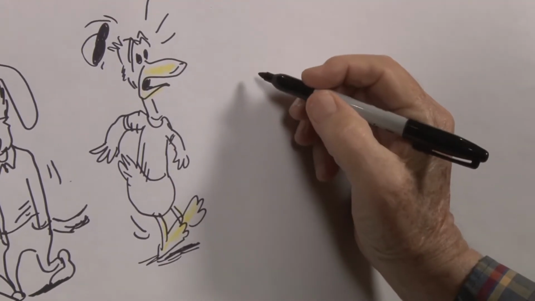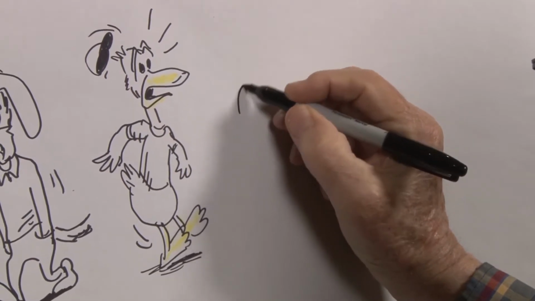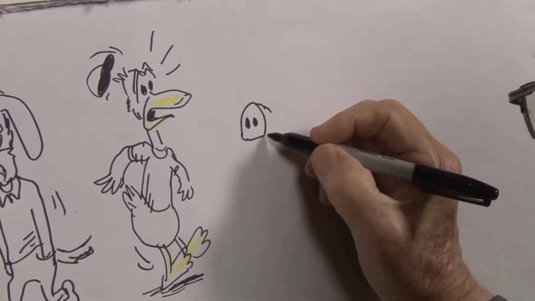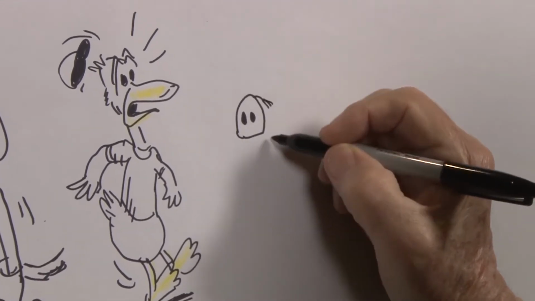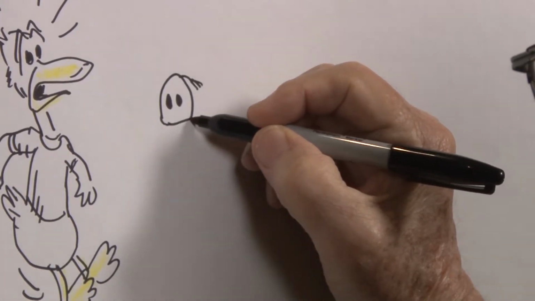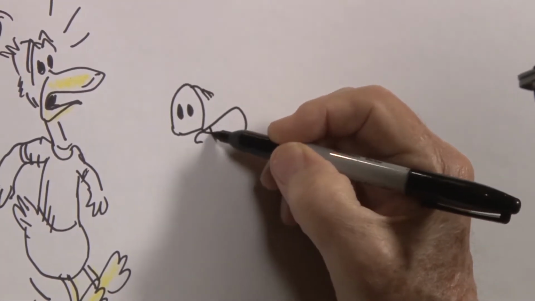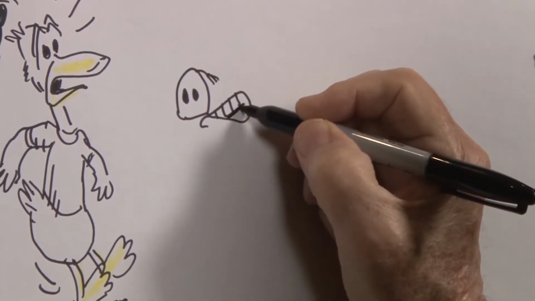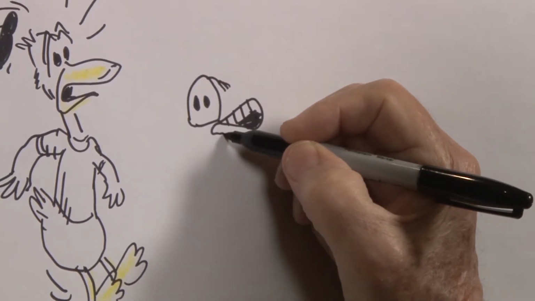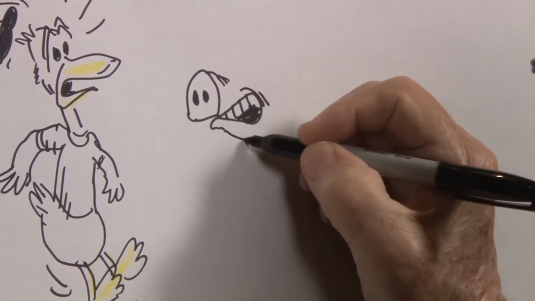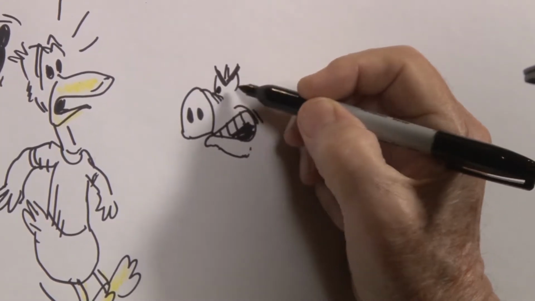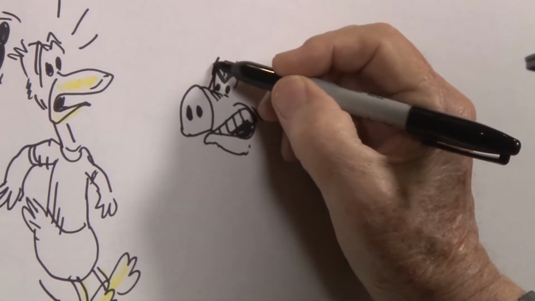Well, what does a pig look like when he's angry? As I said before, in real life, critters don't reflect their innermost feelings all that clearly, but in cartoons they do. And a lot of times in cartoons, even if this was a chicken, the cartoonist is going to put teeth in his mouth. Of course, pigs have teeth, and he's got an angry mouth already. And of course, the eyebrows, I don't know if pigs have eyebrows or not, but this one does.